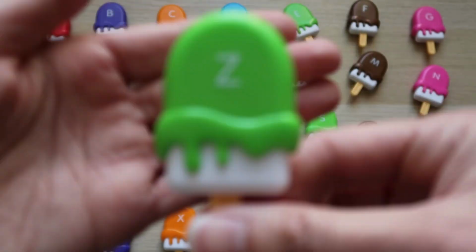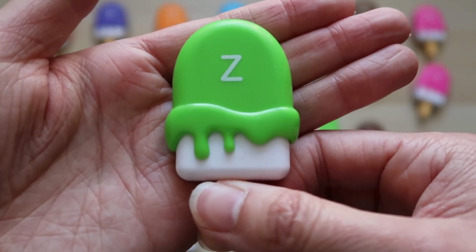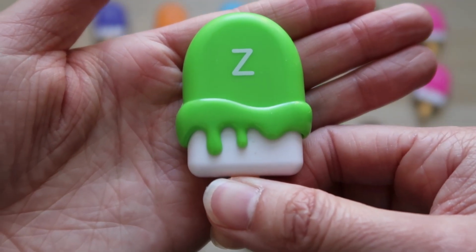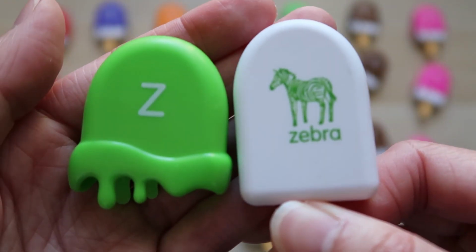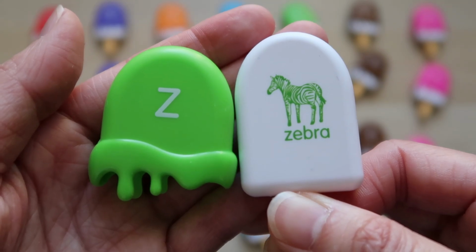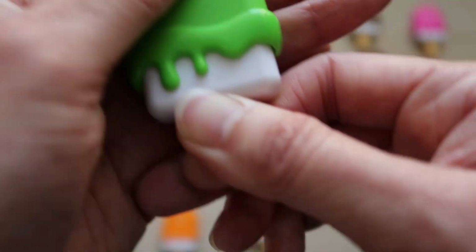Next we have the letter Z. Z makes the sound z, like in the word zebra. Zebra. Goodbye, letter Z.